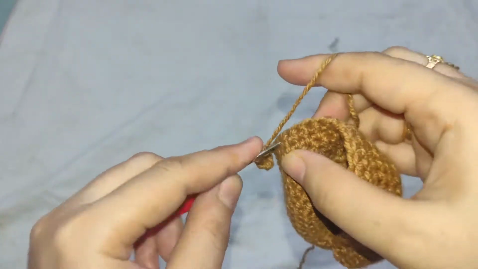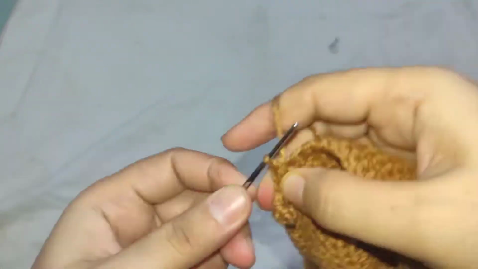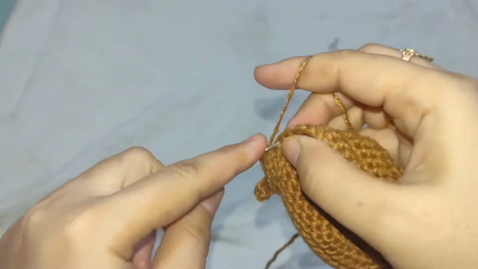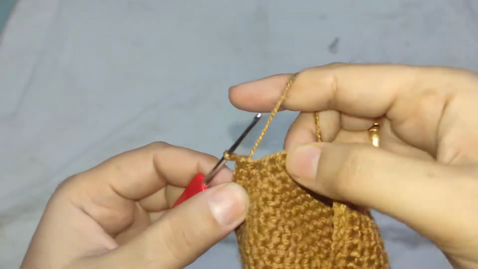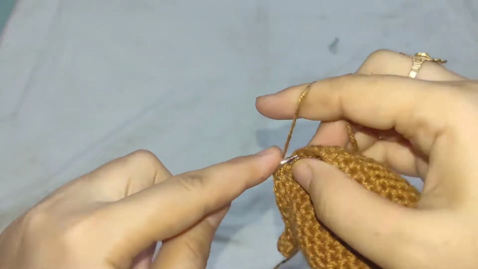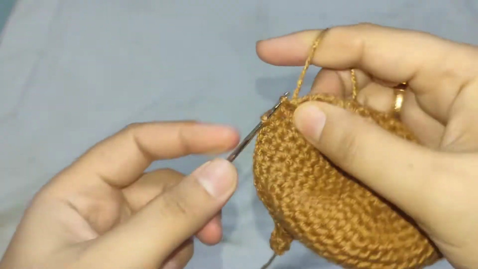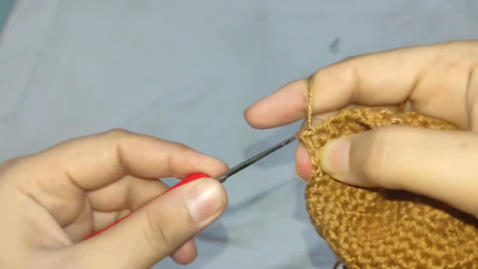Now 12 single crochet. 1, 2, 3, 4, 5, 6, 7, 8, 9, 10, 11 and 12. 12 single crochet. Now again chain 4.